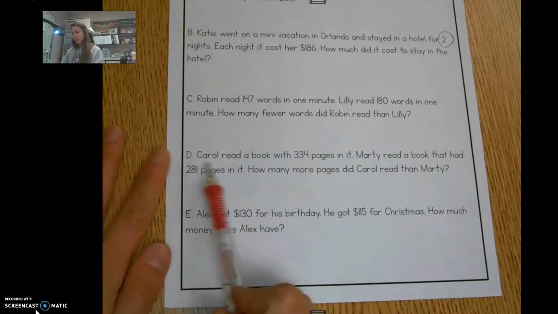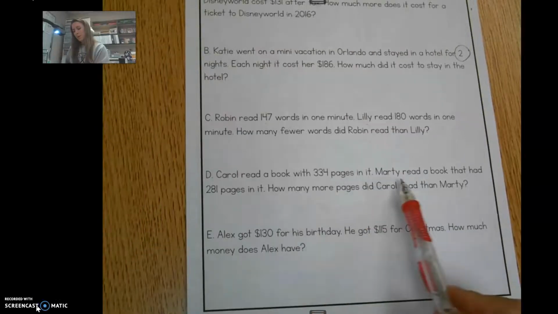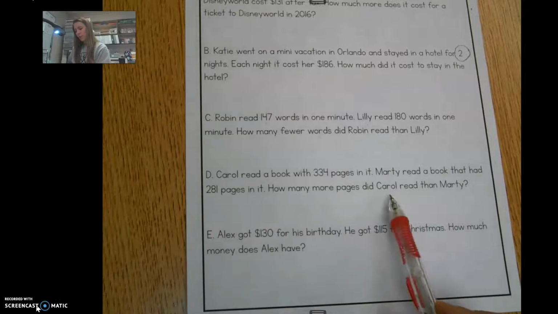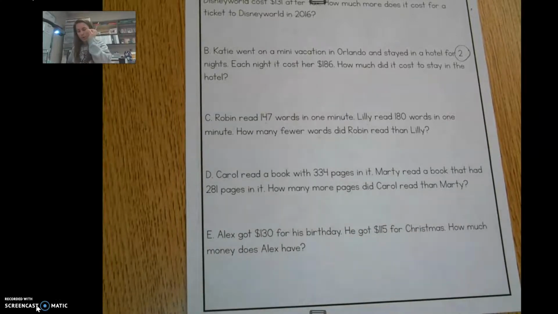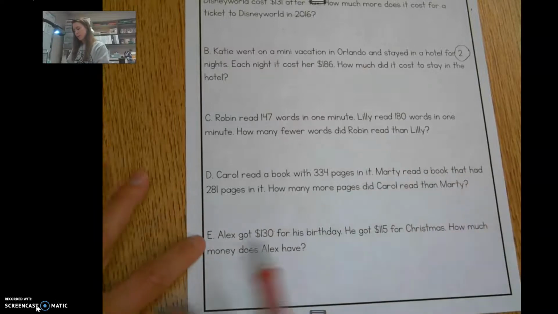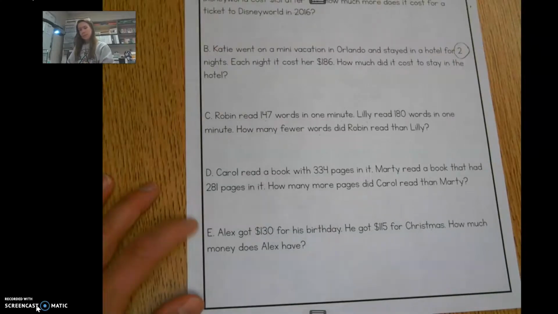Letter D. Carol read a book with 334 pages. Marty read a book that had 281 pages in it. How many more pages did Carol read than Marty? Make sure you pause it as you finish that workup. We're going to go on to letter E. Alex got $130 for his birthday gift. He got $115 for Christmas. How much money does Alex have? Make sure you pause it.